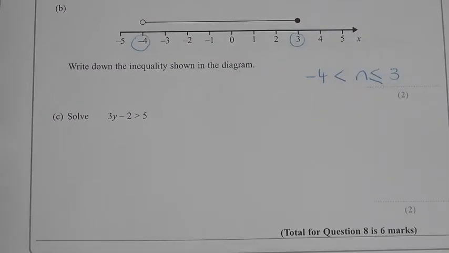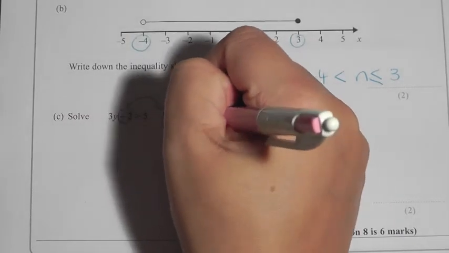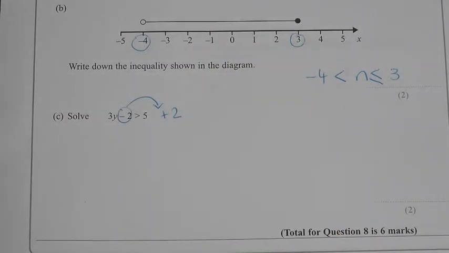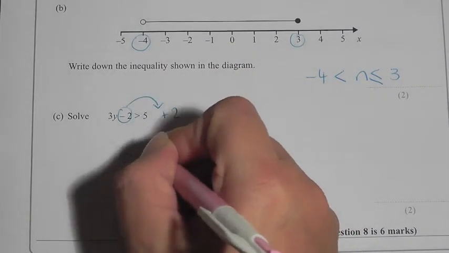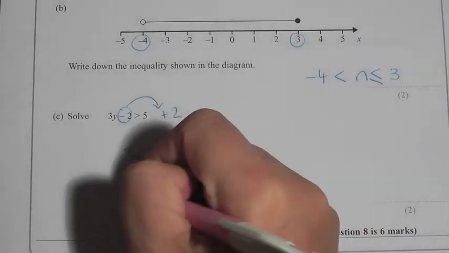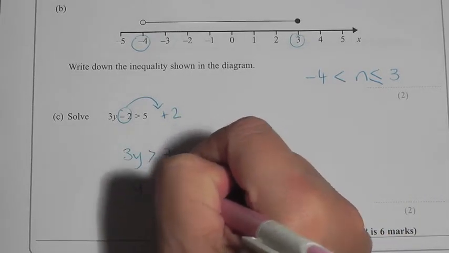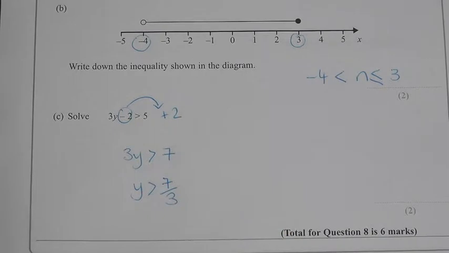And the final part of this question comes from solving this inequality at the bottom. So I'm going to start off by moving -2 over to this side where it will become +2. And we are going to have 3y is greater than 7. And then to solve for y, or to find the inequality, I'm going to divide by 3 so that y is greater than 7 over 3. You can change it back to a mixed number. You could write it down as a recurring decimal, but it's absolutely acceptable to have it as that fraction.